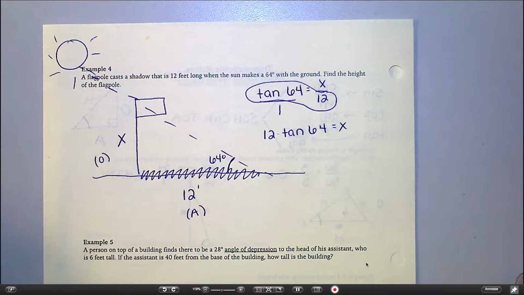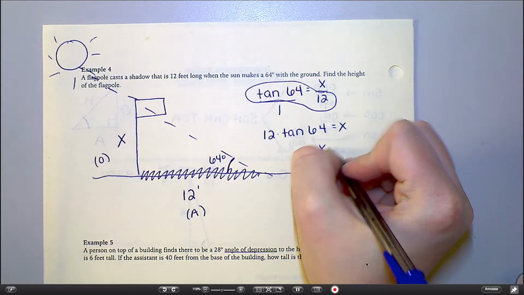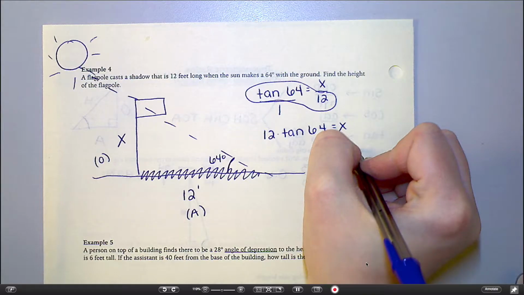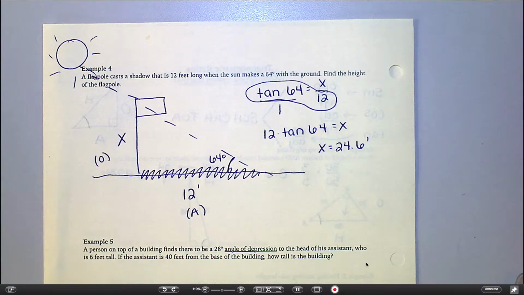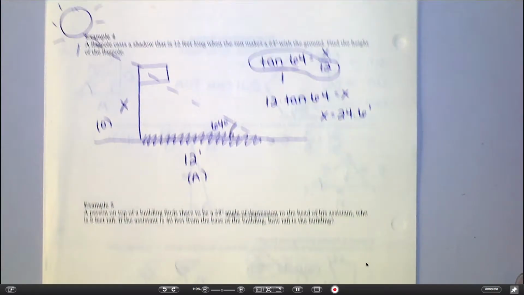And then 12 times tan 64, my calculator turned off, that's helpful. About 24.6. Good, you feel like you could have handled that one? Yeah, good, okay. All right, let's do an angle of depression one.